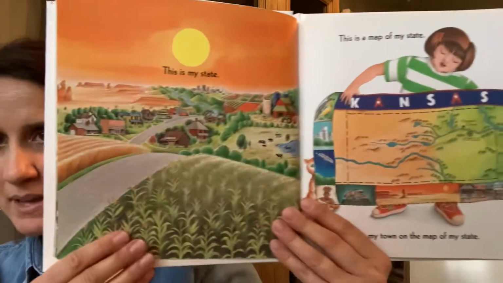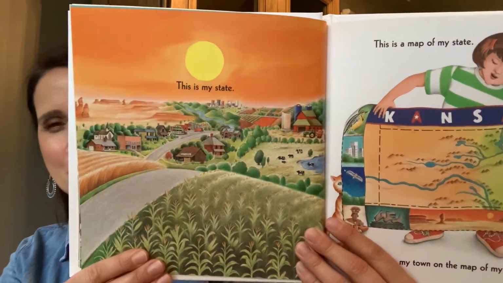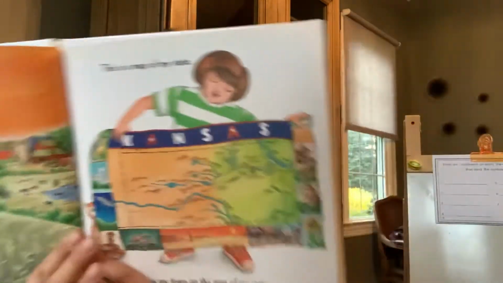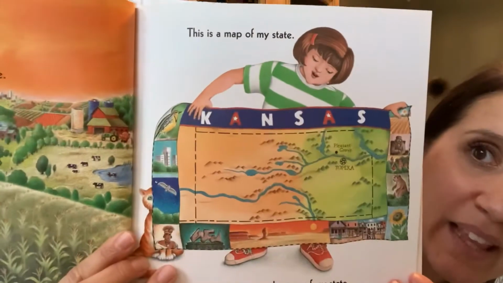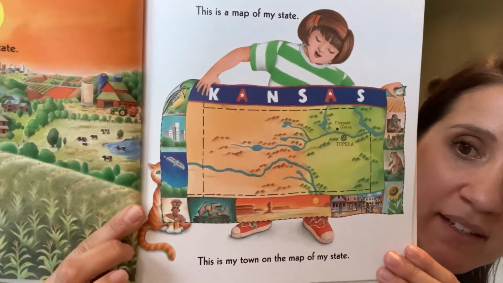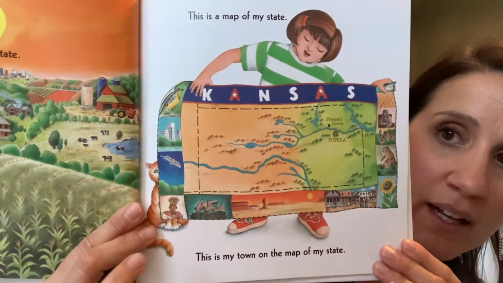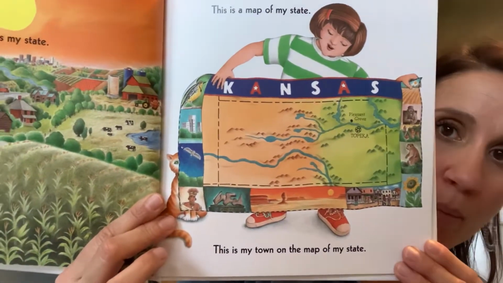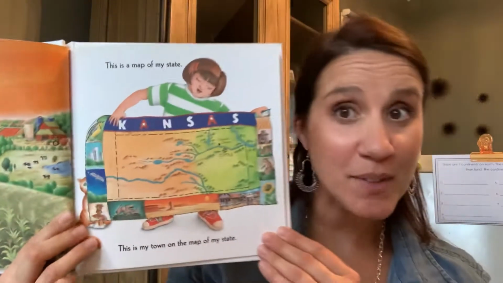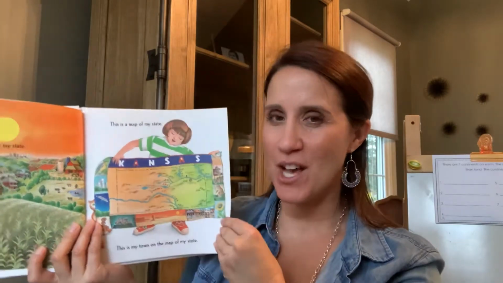This is my state. This is a map of my state. This is my town on the map of my state. So she lives in the state of what, boys and girls? That's right, Kansas. Where do we live? That's right, we live in the state of New Jersey. Great job, boys and girls.